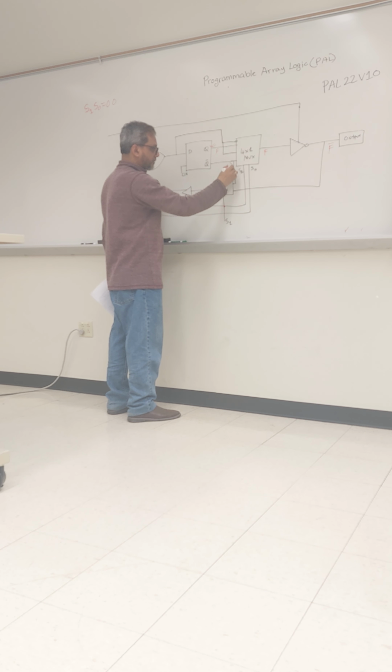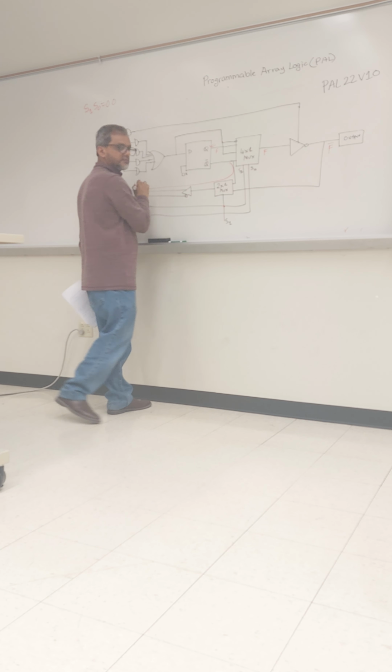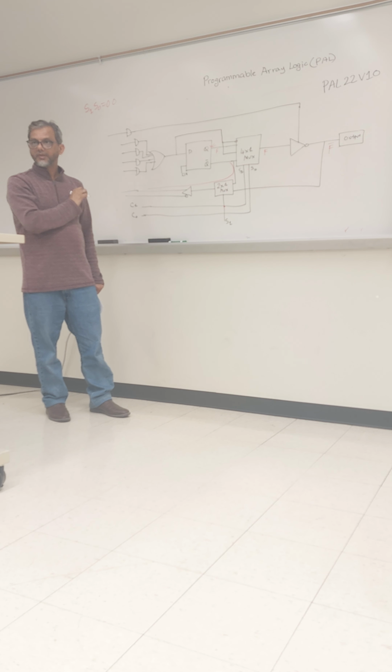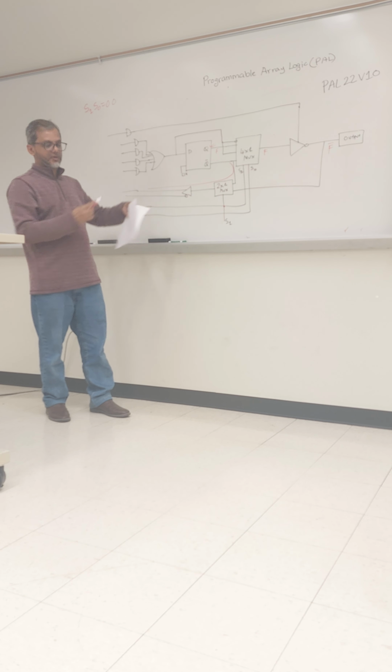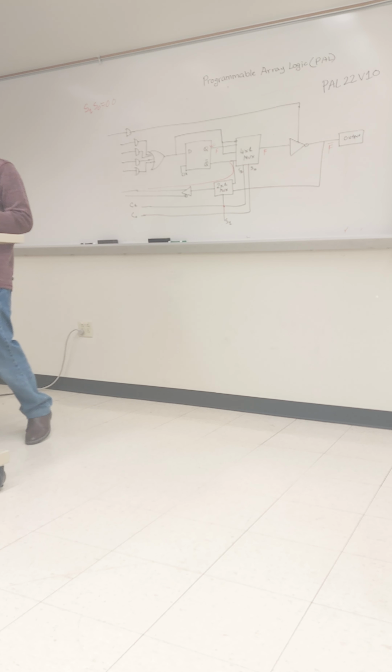So this input is now coming back to here. The registered output is given as feedback. So the present state of the flip-flop will be available as an additional input to the AND array.